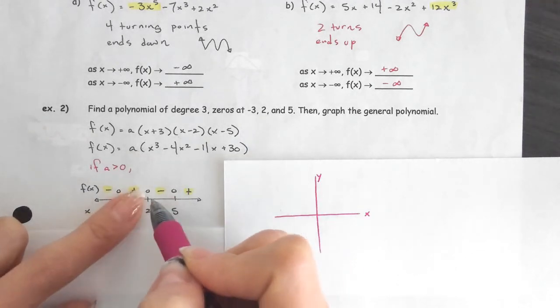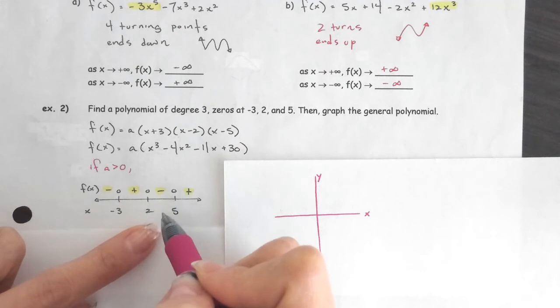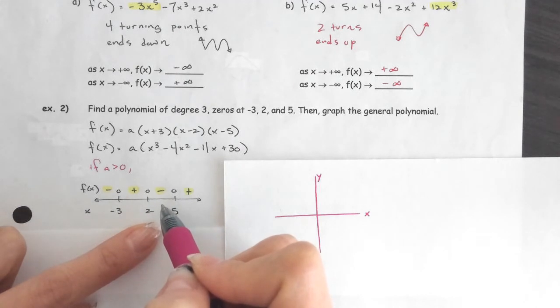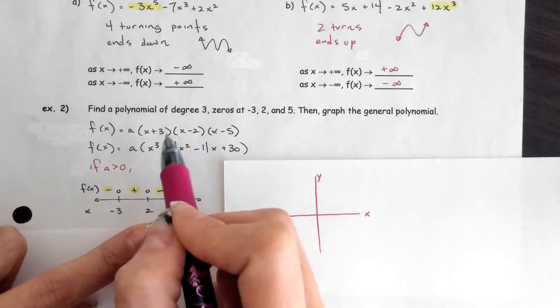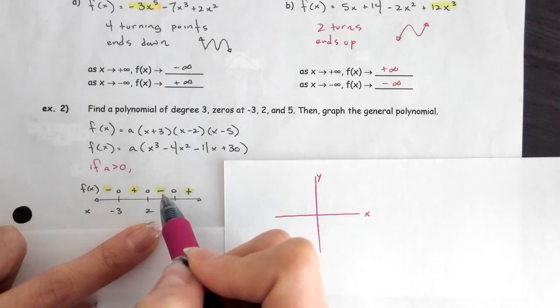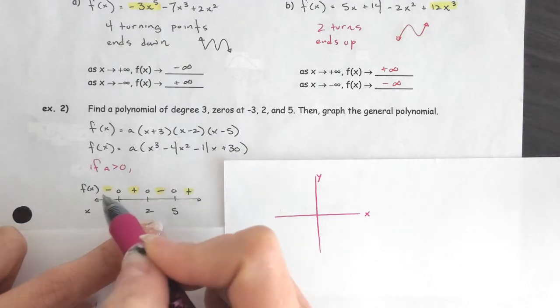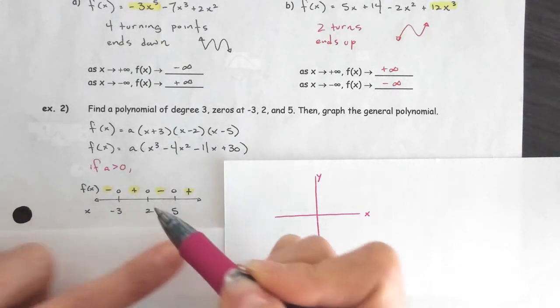I do the same thing between 2 and 5. So let's say you plug in a 3. Will 3 work? Yeah. If you plug in a 3, you get a positive, you get a positive, you get a negative. Positive times a negative is negative. So that's how I get the pluses and minuses. How else can you do that, guys?